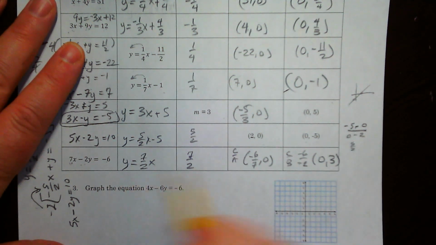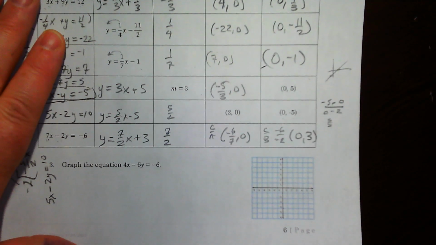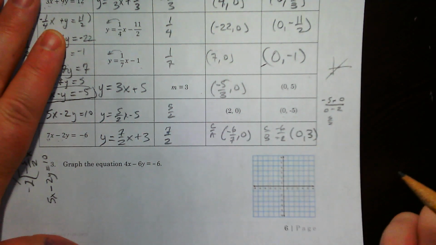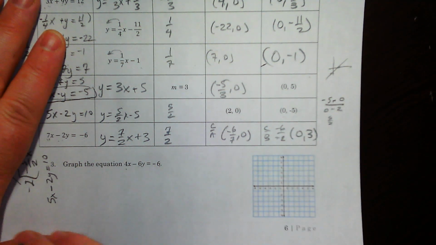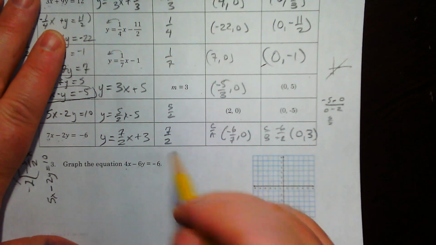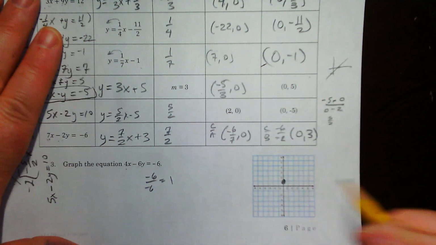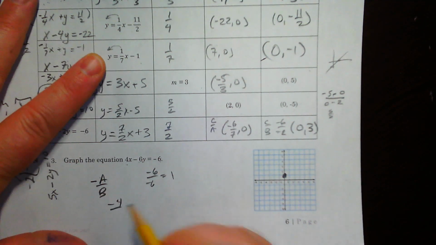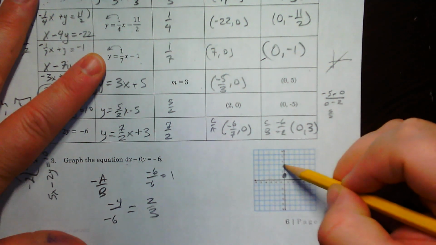So now, I'm not even going to do the math, I'm just going to use my clues right here. There we go. Last one, we have to graph this right here. So I would graph it from, oh man, this one's kind of tricky because when I reduce by 4, they don't quite work. So I'm going to find the y-intercept and the slope. The y-intercept is negative 6 over negative 6, which is 1. Now the slope is negative a over b, so that's negative 4 over negative 6, which is a positive 2/3.